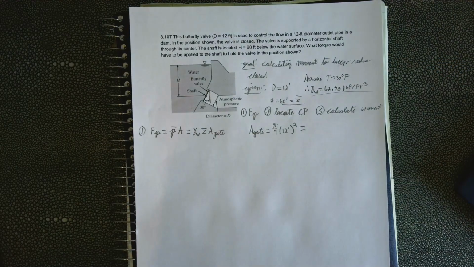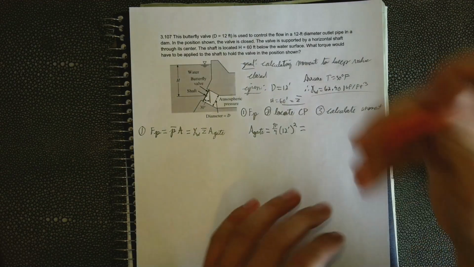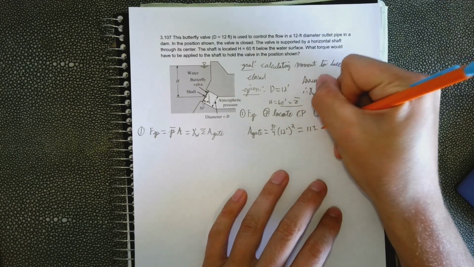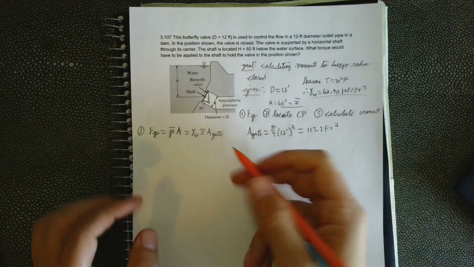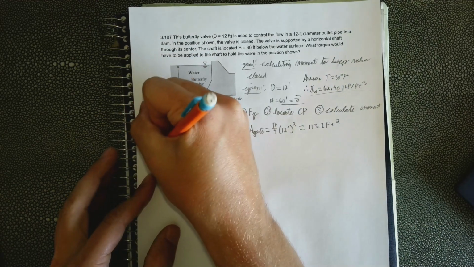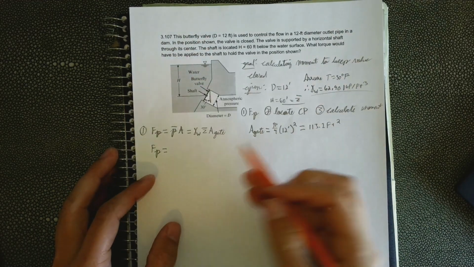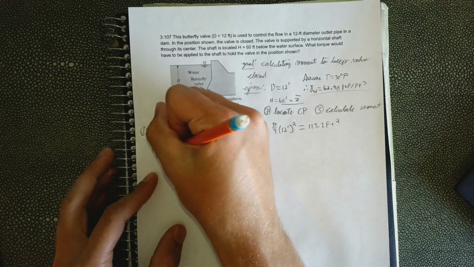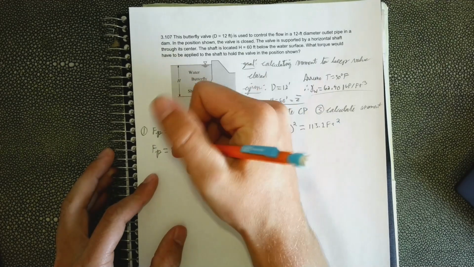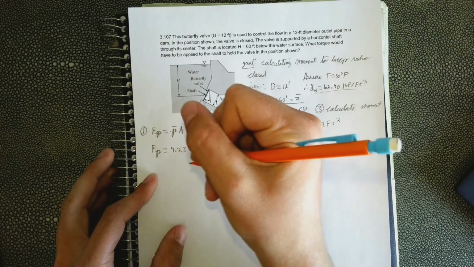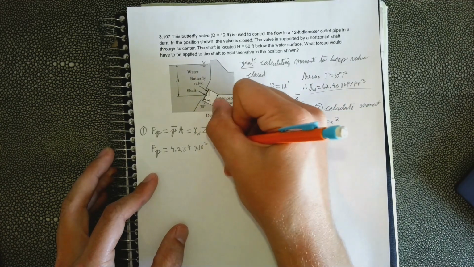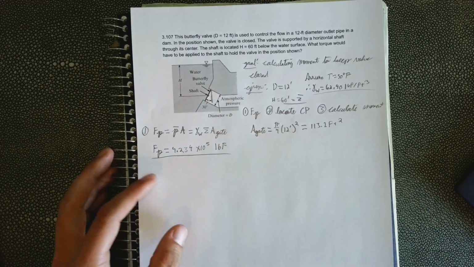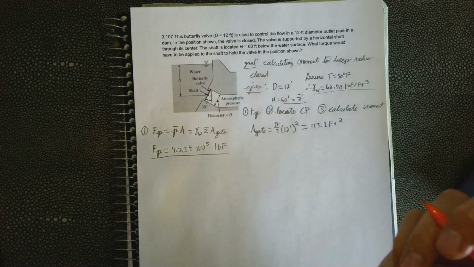Put that in the calculator and you get a value of about 113.1 feet squared. So we can go ahead and plug all that in. If you put it in the calculator, you get that the pressure force caused by the water on the gate is 4.234 times 10 to the 5th power pounds force. So that's our first step done.